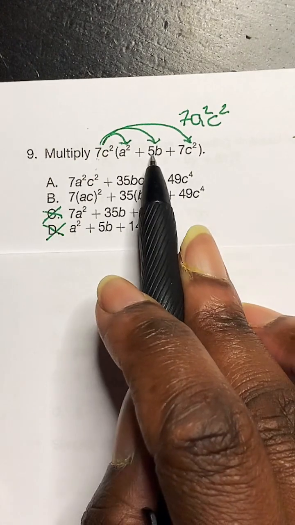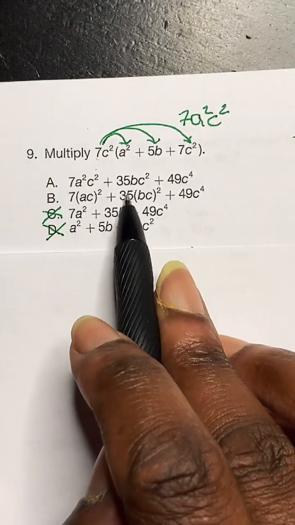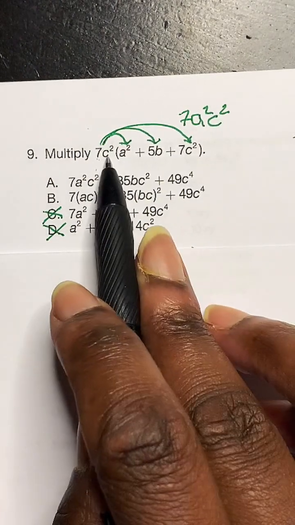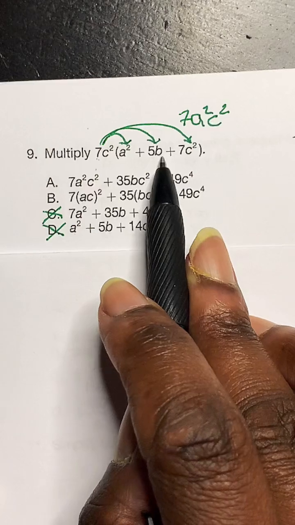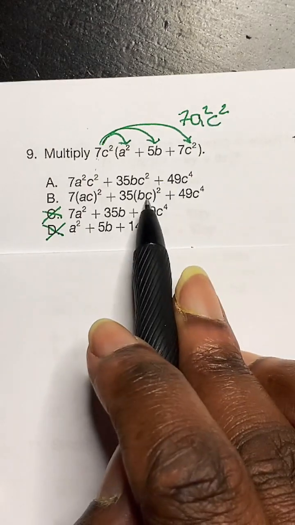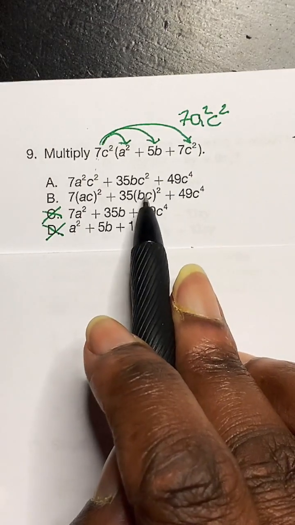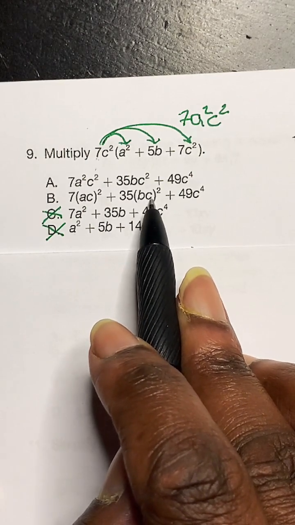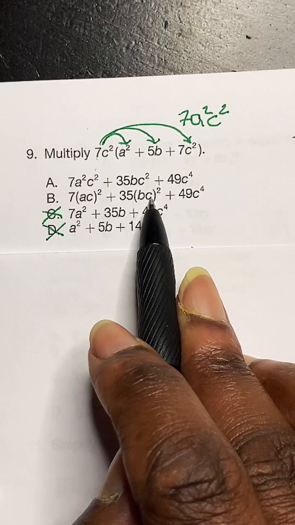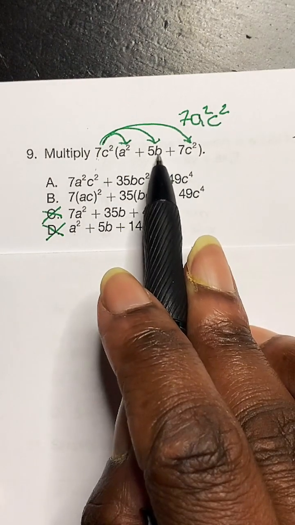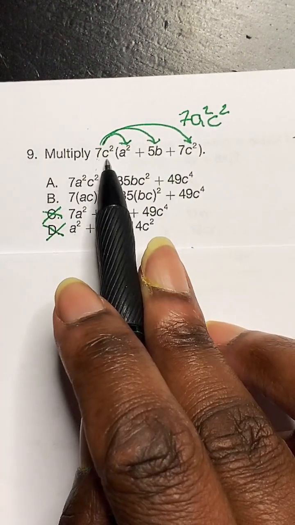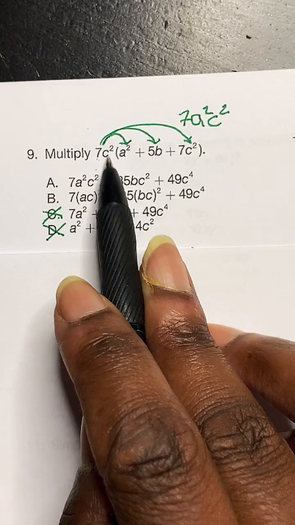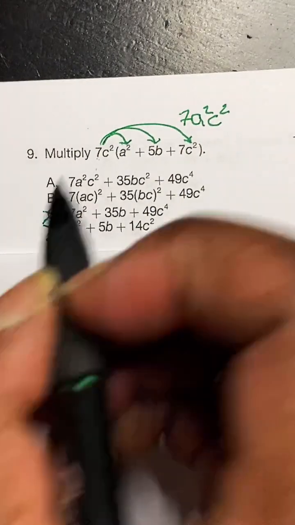If I do 7 times 5, that gives me 35. Both of them give me 35. This is a c squared, that's a b. But what's different is this one is saying they're going to square the b and the c. Oh, no. The b is by itself. The c is the only one that's squared. So this is definitely out.